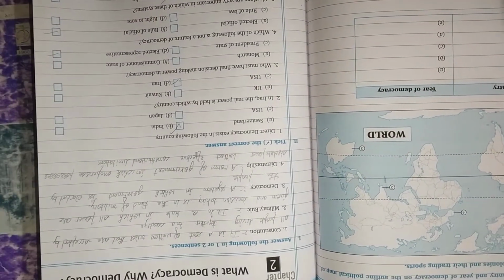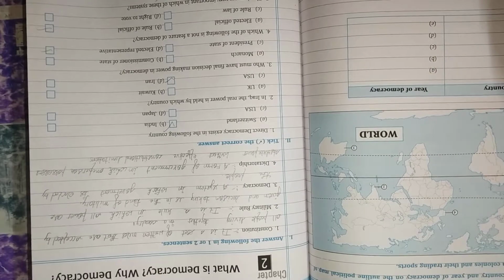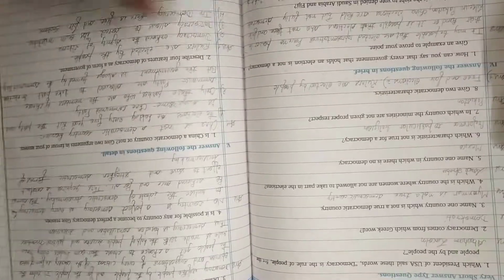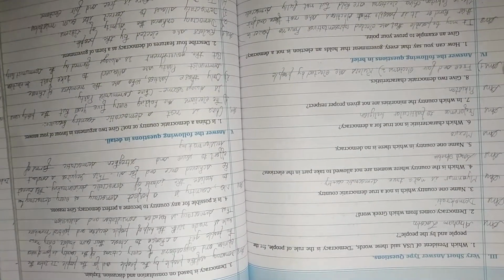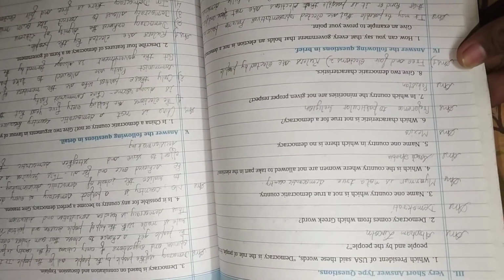And then chapter 2, democracy. What is democracy and why democracy? And then the next page, zoom it, you see.